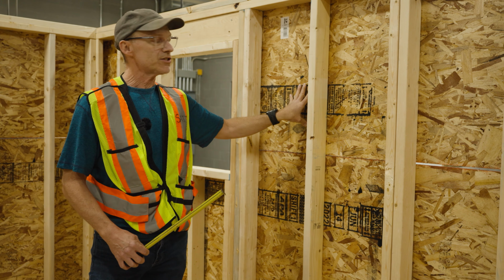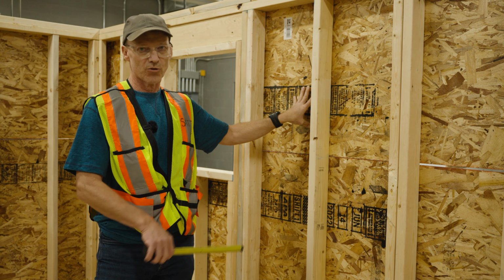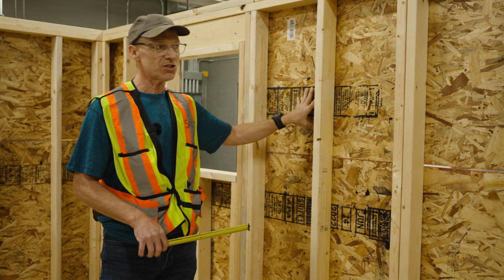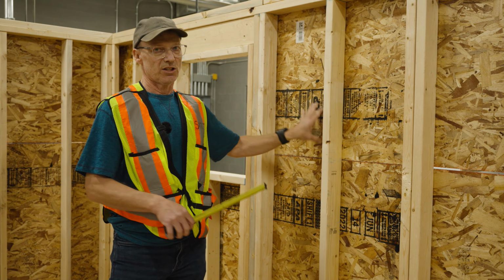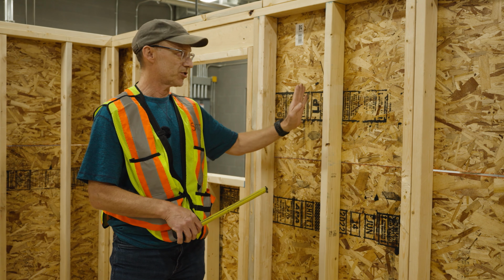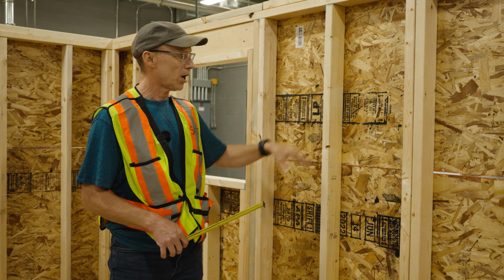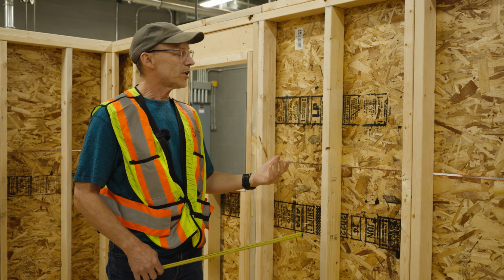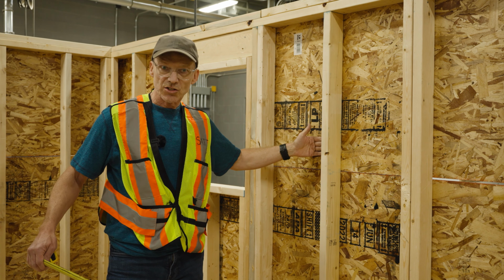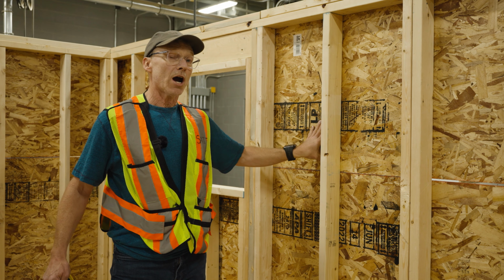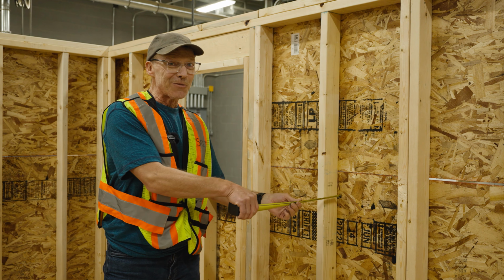So on our plans, we don't want to talk about siding, we don't want to talk about brick, we don't want to talk about exterior finishes, because the plans only represent the structure of the house. In this case, our wooden components, which is our vertical studs and our exterior sheathing, okay? So quite often on our plans, the dimension from the outside to make something on the inside relative, we'll measure from the outside of the building. I can't get my tape through the wall.